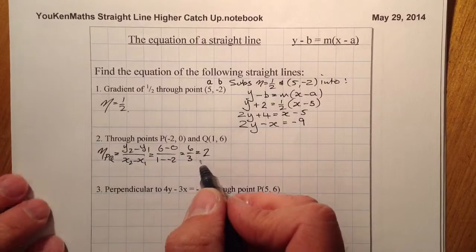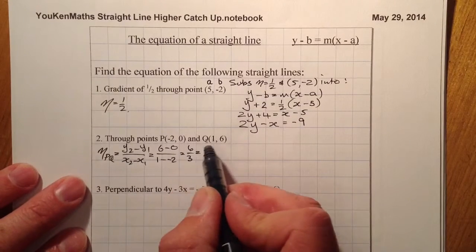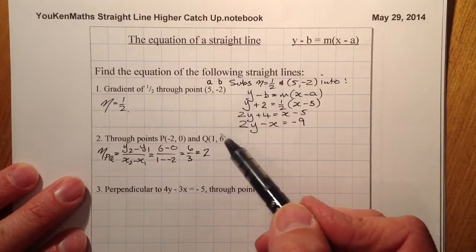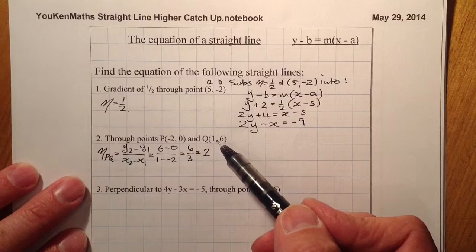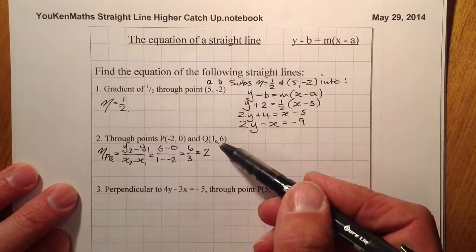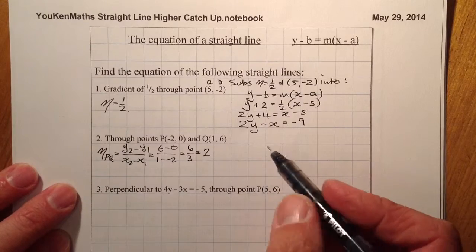Right, so I've got my gradient now, and I can choose either one of these points. Now which one will I choose? Well, this one doesn't have any negative numbers in it, so I might just choose that one. That has a 0 there, that might help me out as well. I'm just going to go for the one that doesn't have negative numbers in it.